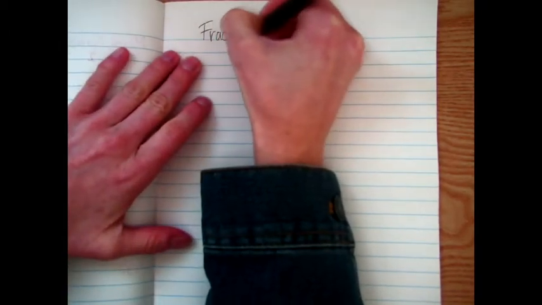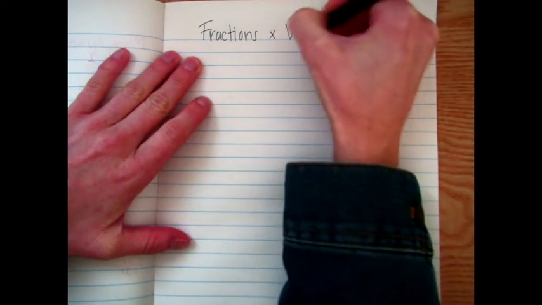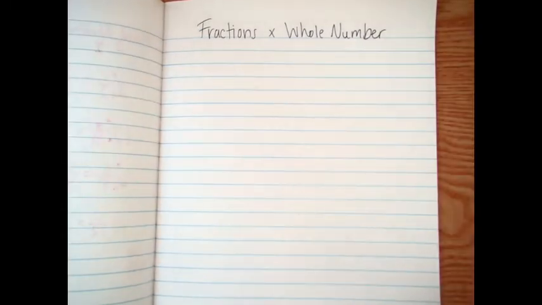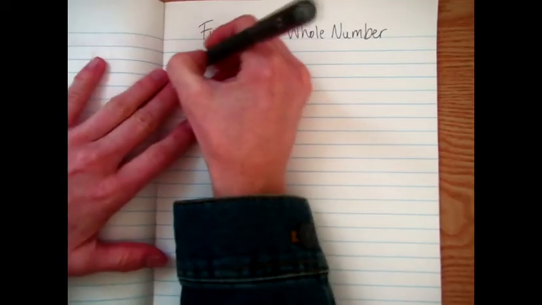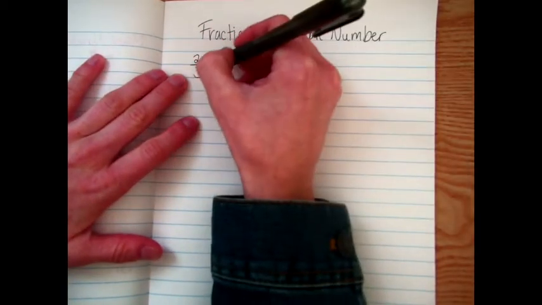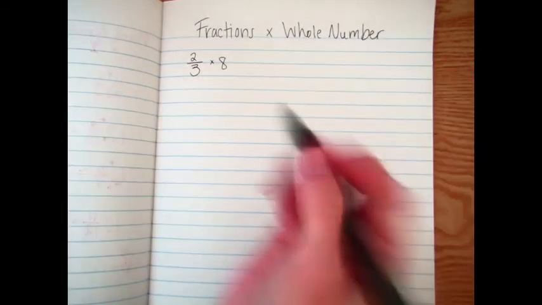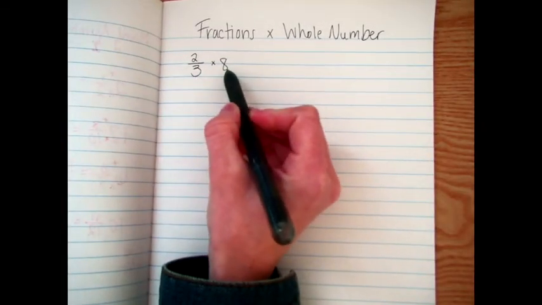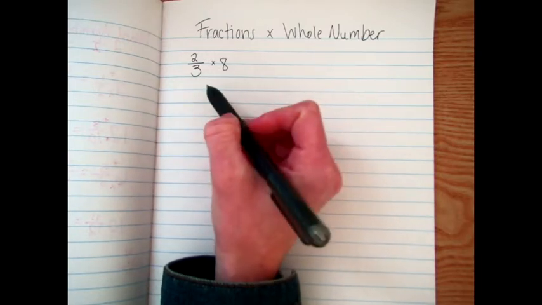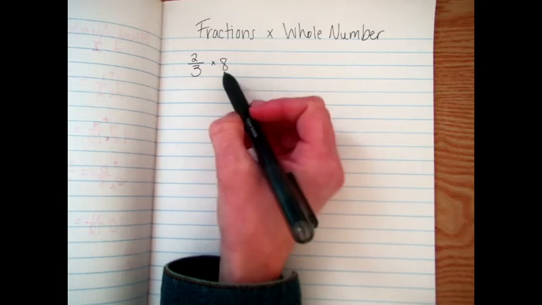Today we're going to be taking a look at multiplying a fraction times a whole number. So fractions times a whole number. Let's say we have the fraction 2/3, and I want to multiply that by 8. So what this really means is 2/3 of 8, or 2/3 times 8. Because when you are multiplying a fraction times a whole number, you're actually finding the fraction of that whole number.